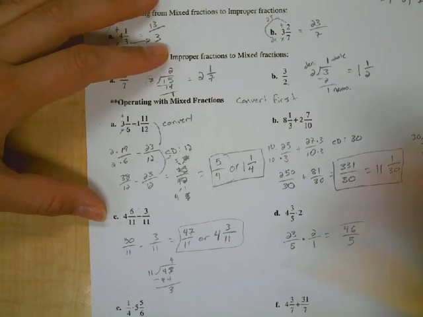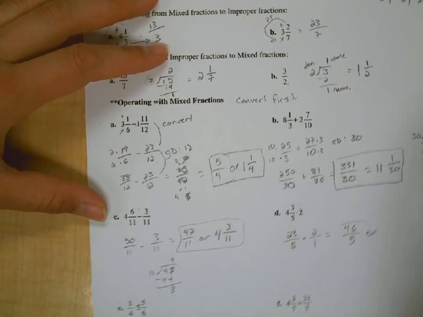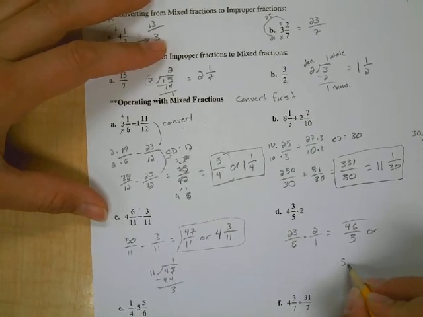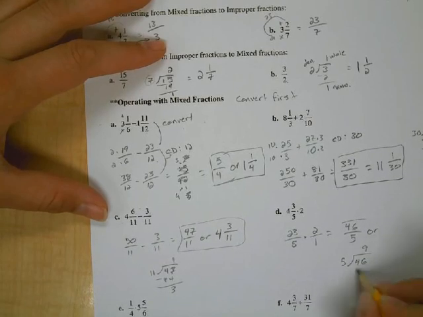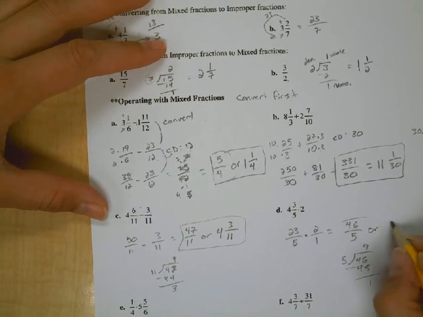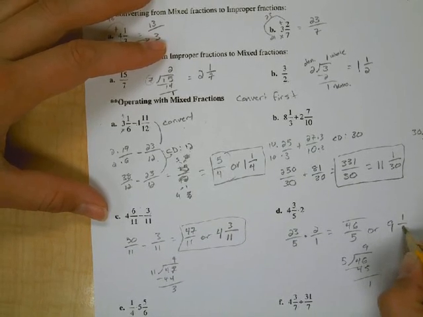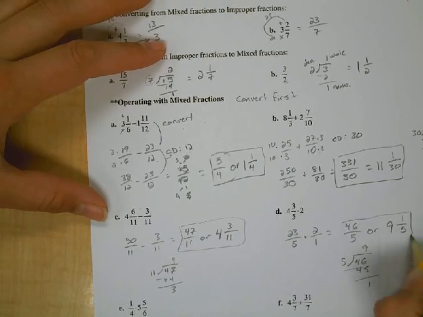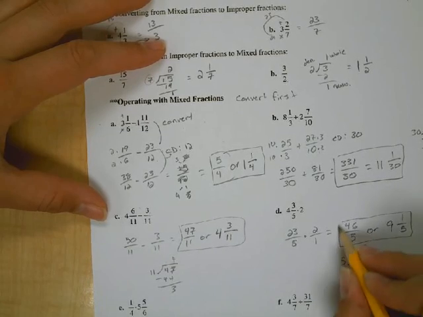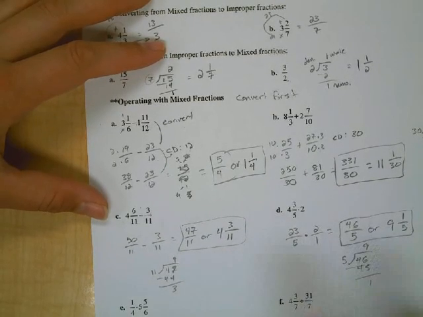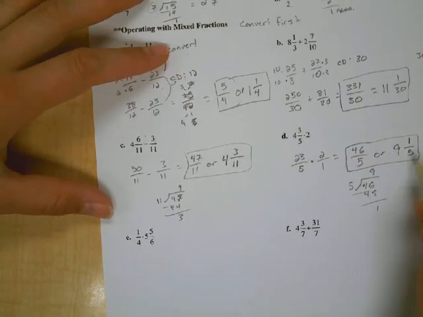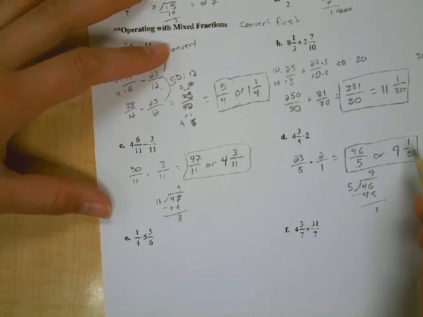Or, change it to a mixed fraction. 5 into 46 goes 9 times. 9 times 5 is 45. Subtracting, we have 1 remaining. So you would get 9 and 1/5. So 46/5 or 9 and 1/5, and you need to be able to do both, okay? You do need to be able to do both. You need to be able to change these back to improper fractions, so keep that in mind.